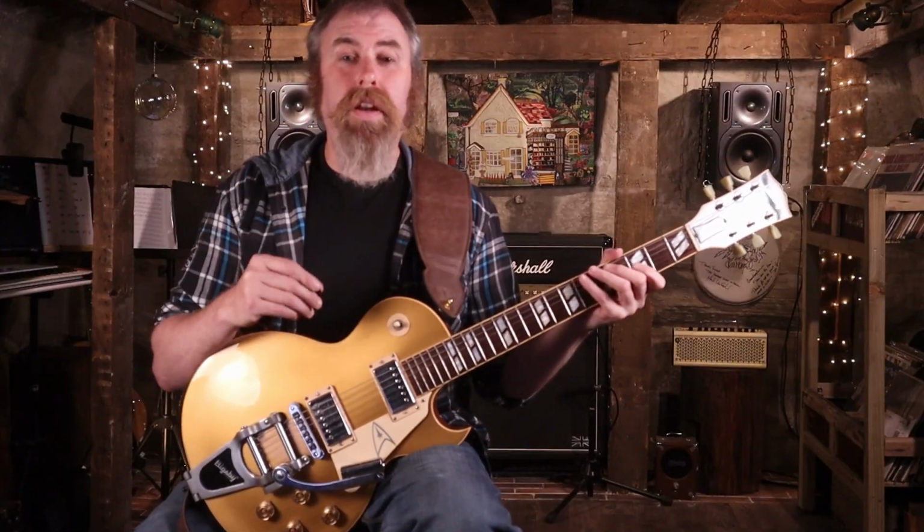In this example, I'm going to be using the A major chord, but all of this is completely transferable up and down the neck. You just have to find the right root note. So, with the example A major, I'm going to find the A note on the low E string, which is on the 5th fret.